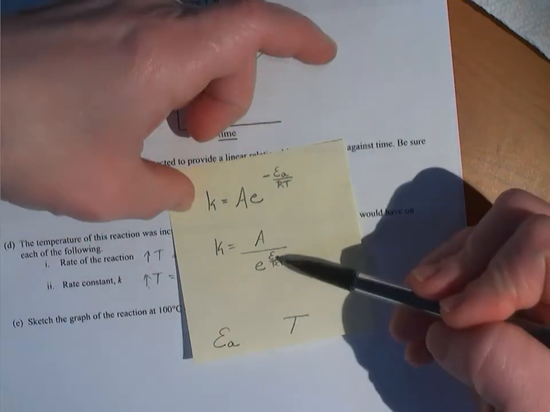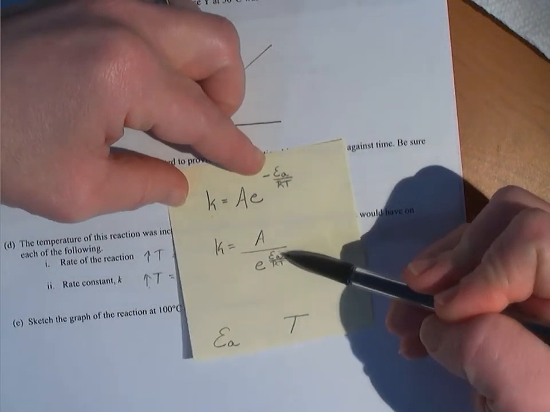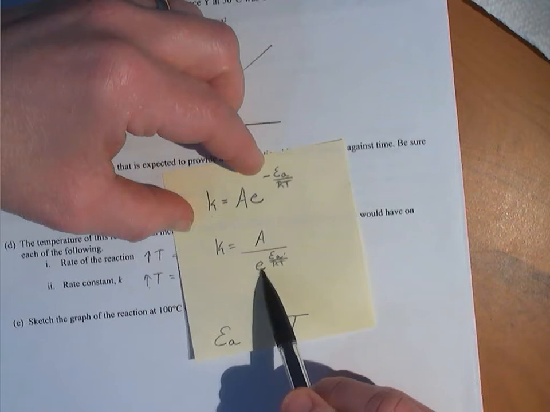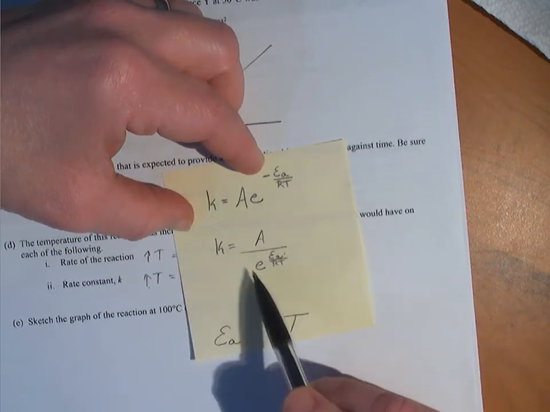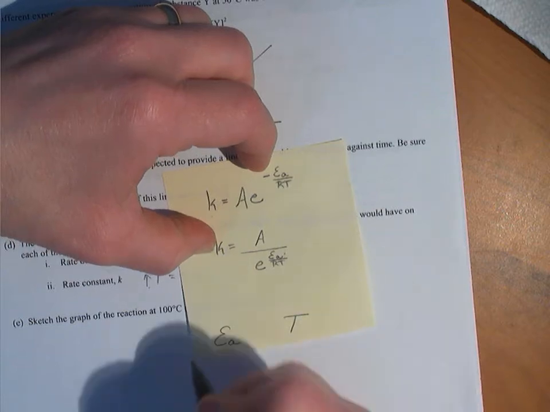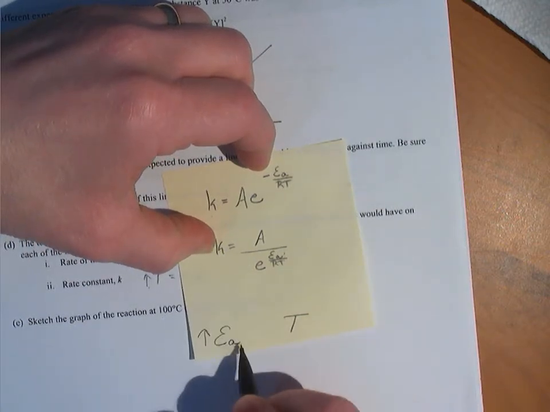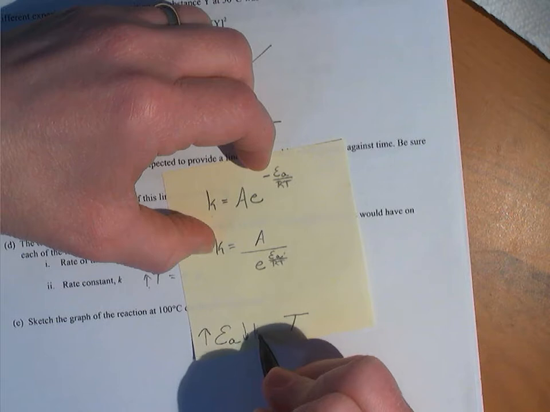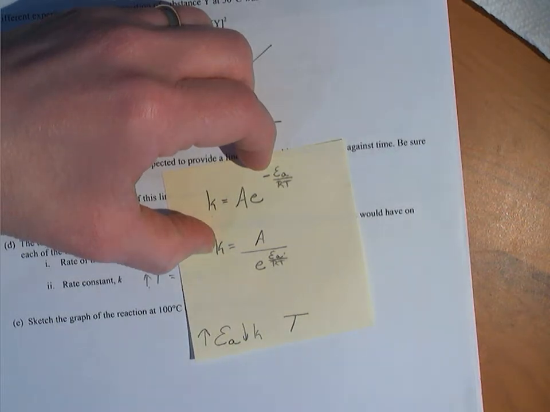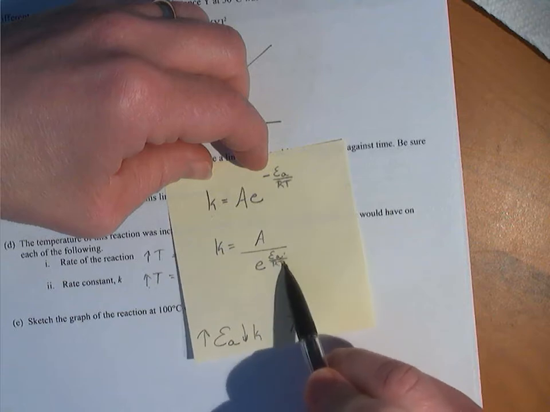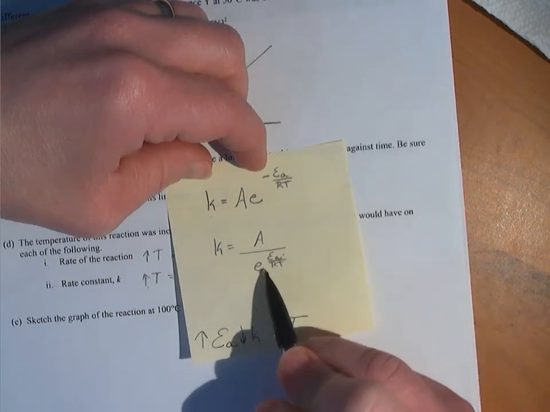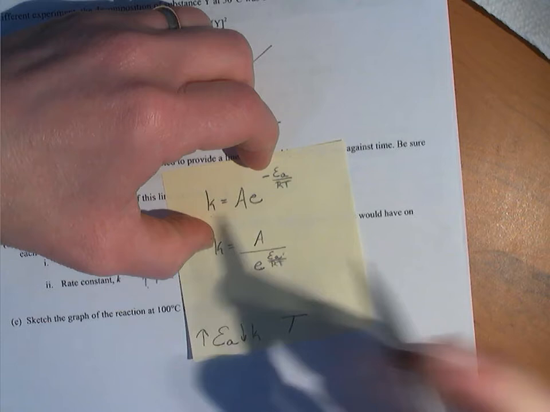Now, the greater the activation energy, that puts E to a greater power. That will make your denominator larger. That will make this smaller. So the greater the activation energy, the lower the rate constant. But what about temperature? The bigger the temperature, the smaller this exponent. Therefore, the smaller this value, which makes K larger.